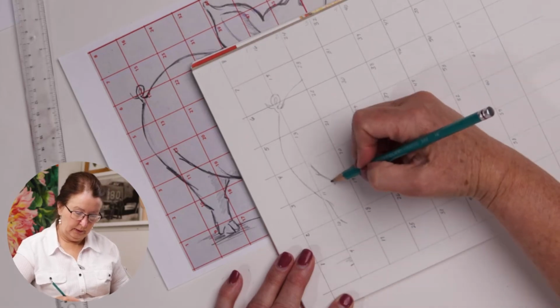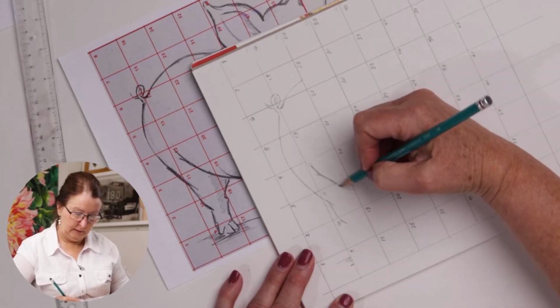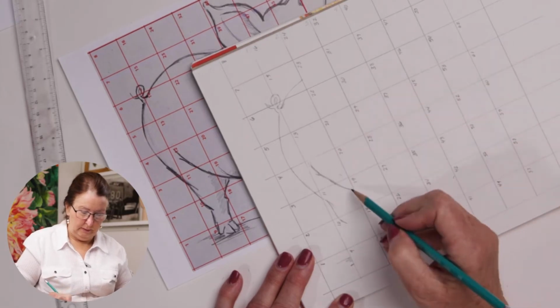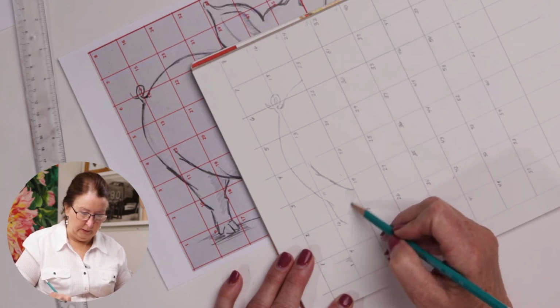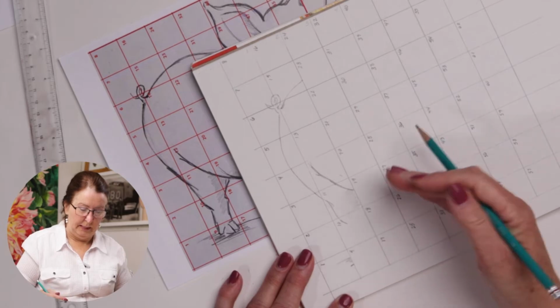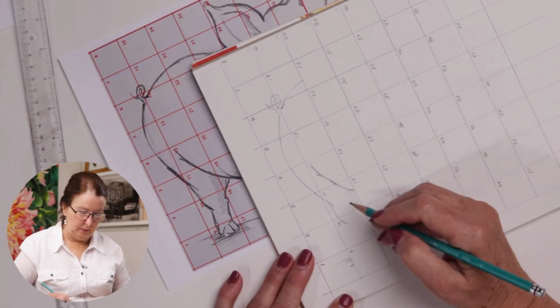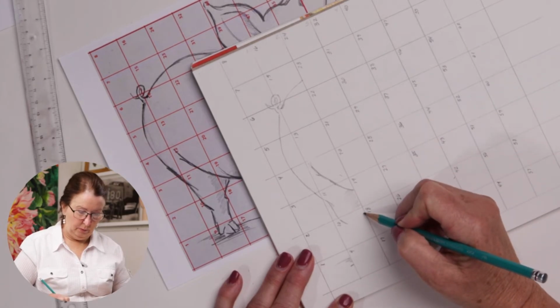And in 11, it looks like I have a curved line right there, and then I've got some lighter values going here. I'll come back and touch that up just a little bit once I've got the whole thing drawn. I'm going to work down to number 10 here.